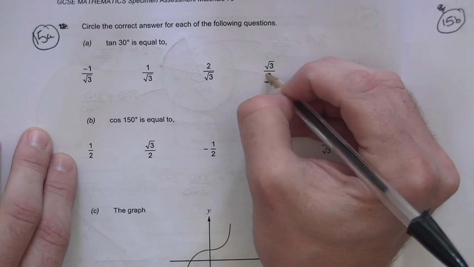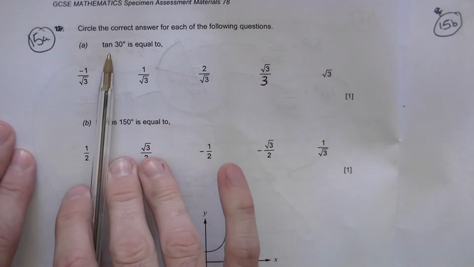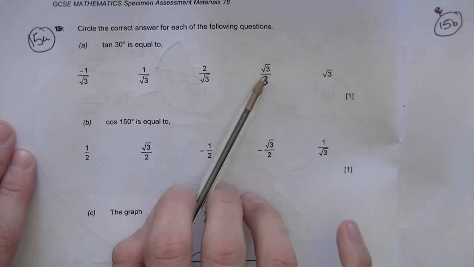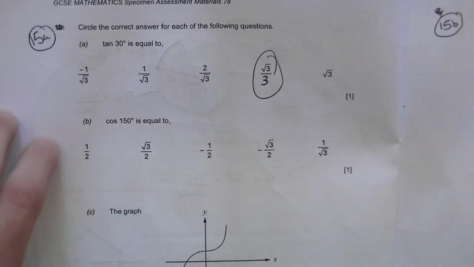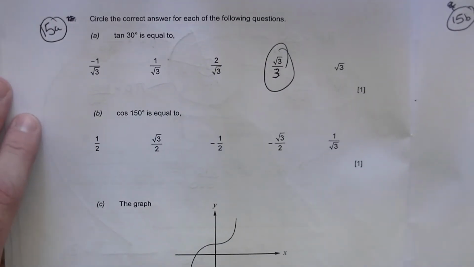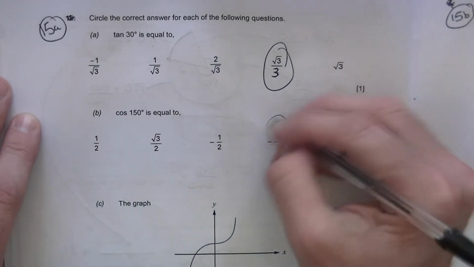That was meant to, because, just put them in your calculator. Tan 30 equals, and your calculator tends to give you the third as a fraction answer, and you'll find it's that. And cos 150, if you put it in your calculator, I can't remember what it was. I'm guessing, but just put it in your calculator, you'll find the correct answer.